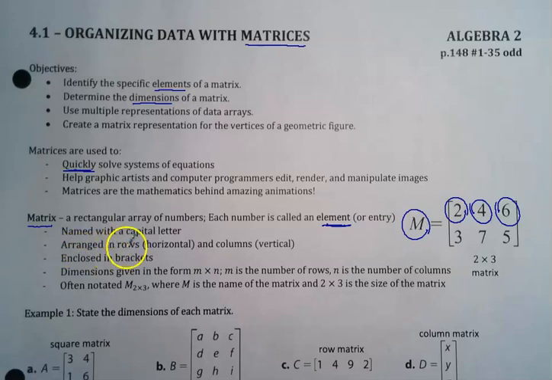They're always arranged in rows. Remember, the rows are horizontal. So 3, 7, and 5. Maybe I shouldn't have crossed that out, actually. Let's erase this. In this one we have 2 rows. The first row has 2, 4, 6. The next row has 3, 7, 5. So they're arranged in rows and in columns, which are vertical. Column 1 is 2, 3. Column 2 is 4, 7. And column 3 has a 6 and a 5.